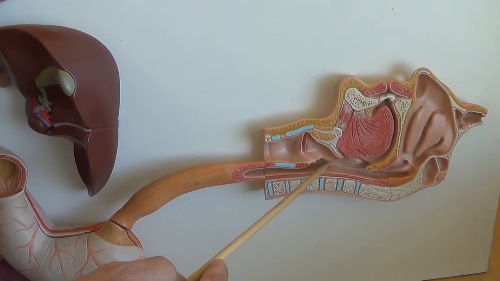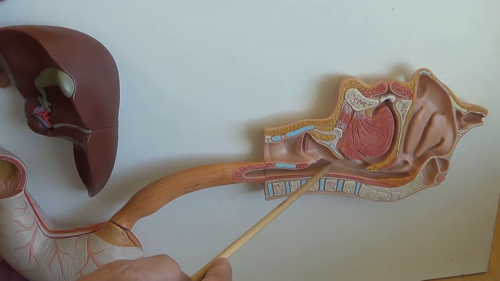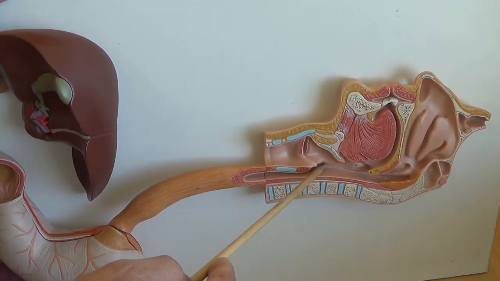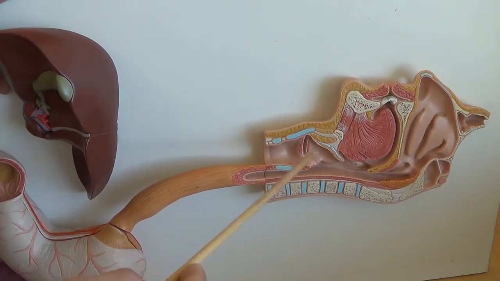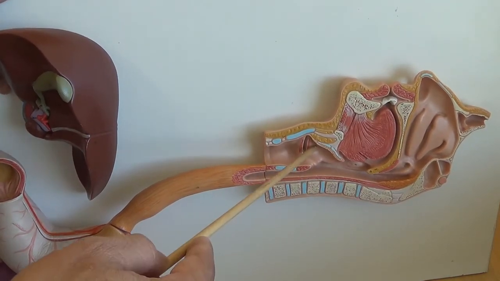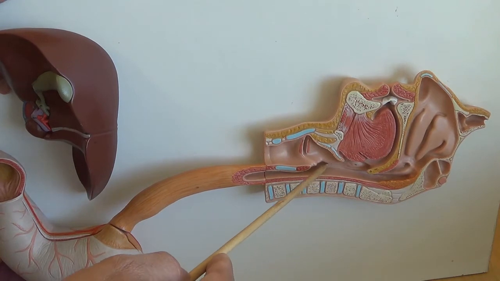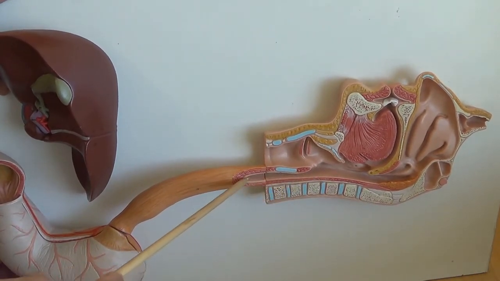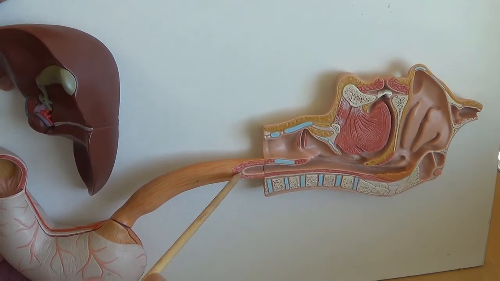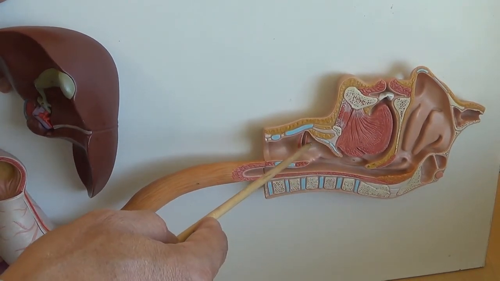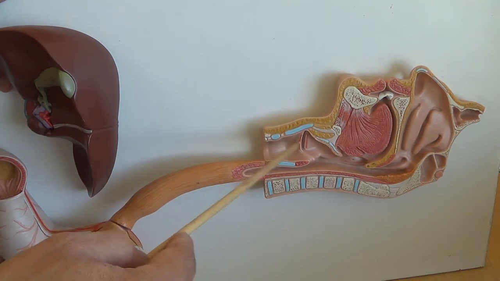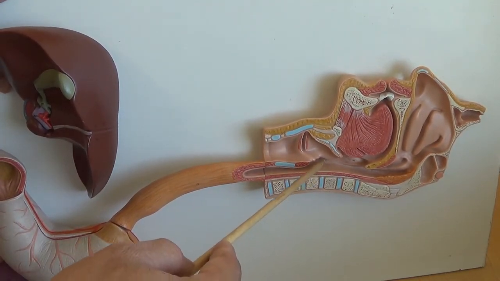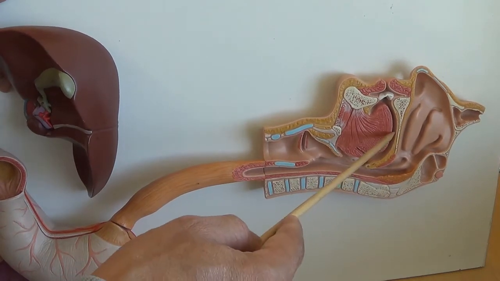Then this part is the laryngopharynx, and the lower end of the laryngopharynx divides, and the food enters into the posterior tube, that is the esophagus, and the air enters into the anterior organ, that is the larynx.